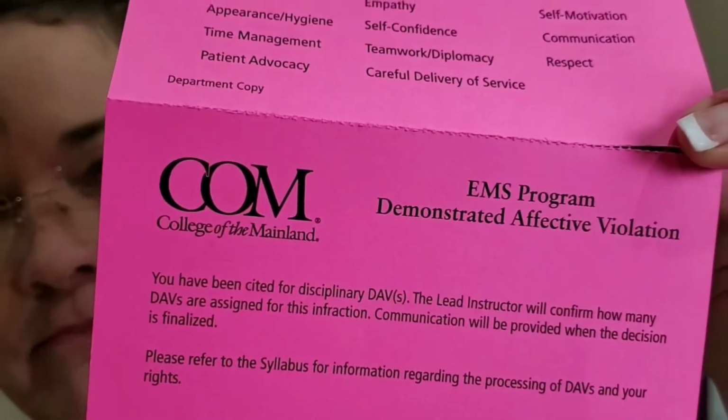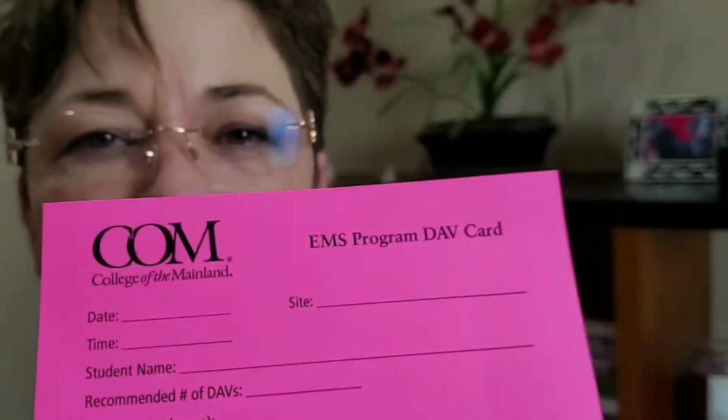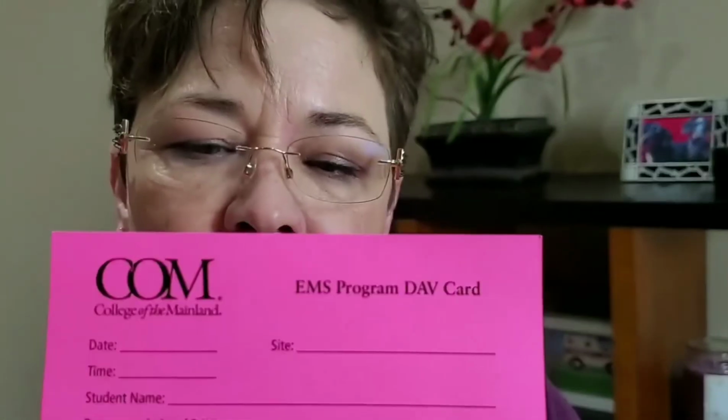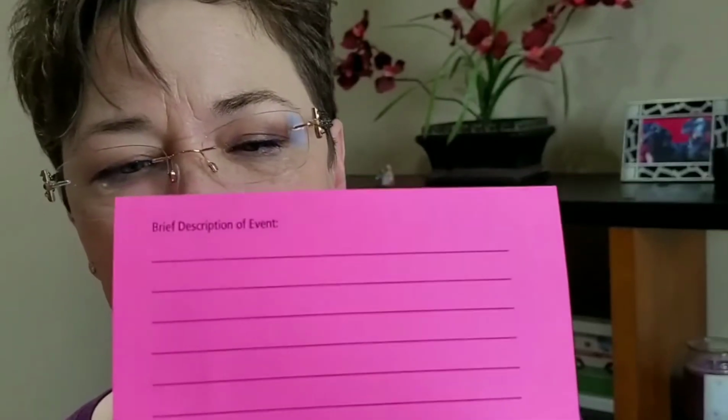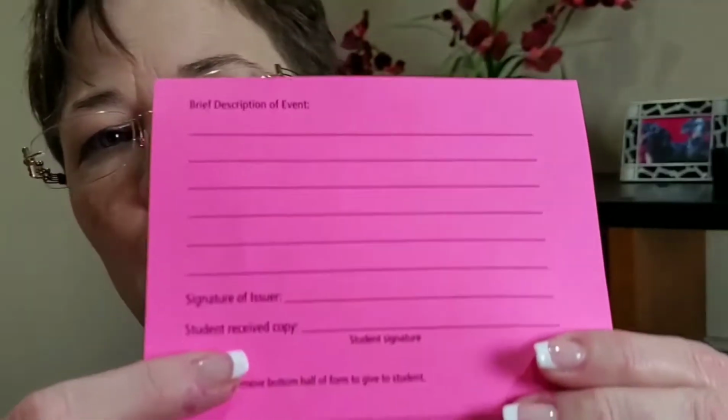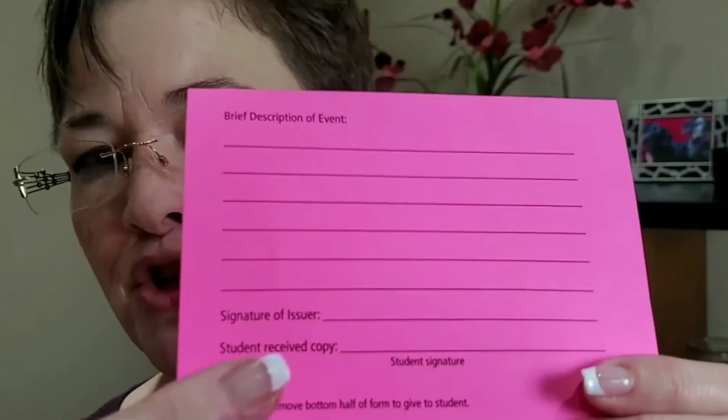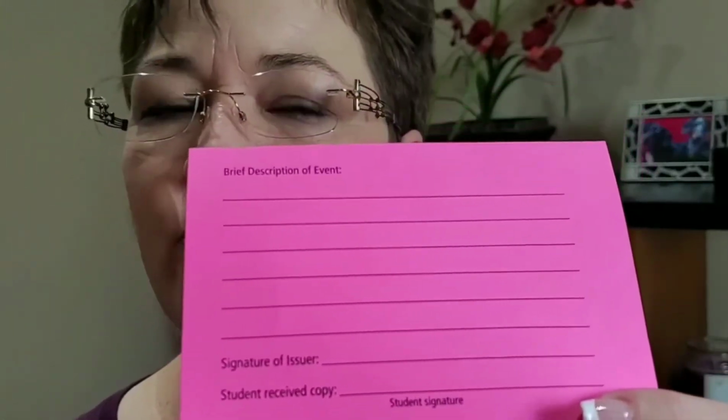The departmental copy has, again, the summary of what happened, along with a few more details to be given to the lead instructor. It's signed by whoever wrote the DAV and also by the student, acknowledging that they were informed. Now, why does this go to the lead instructor? Well, the way we have the system set up is it's a cohesive experience. It's a cohesive tracking of DAVs, of violations in the affective domain.